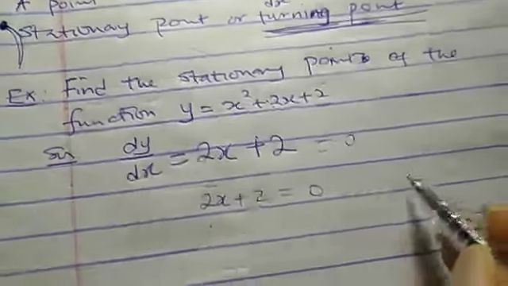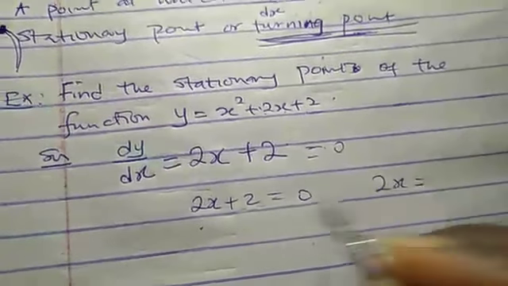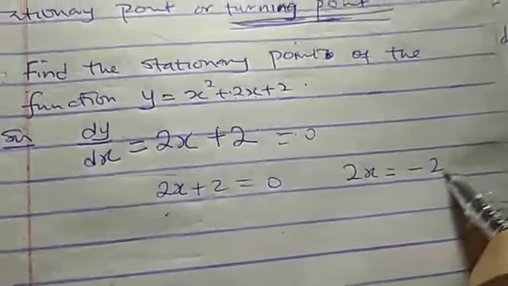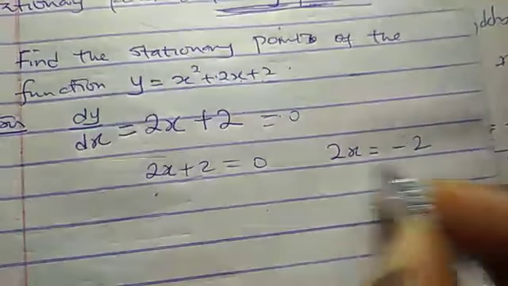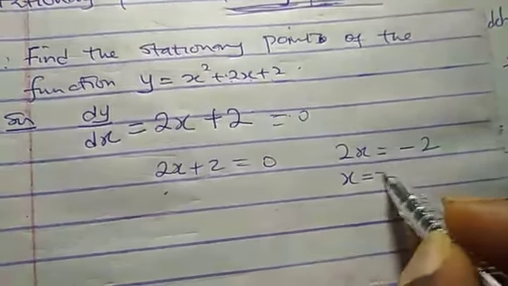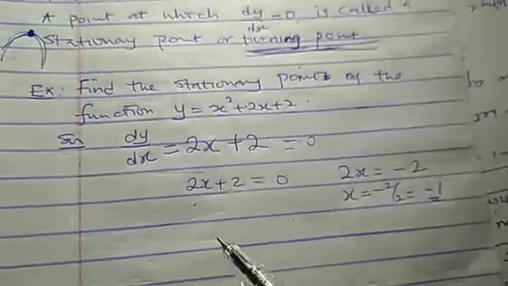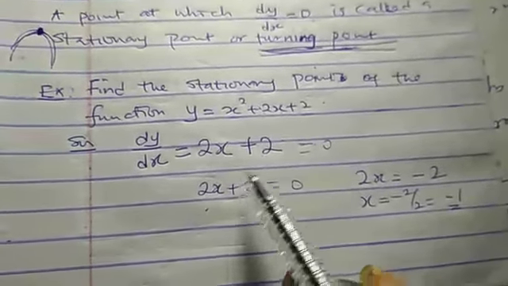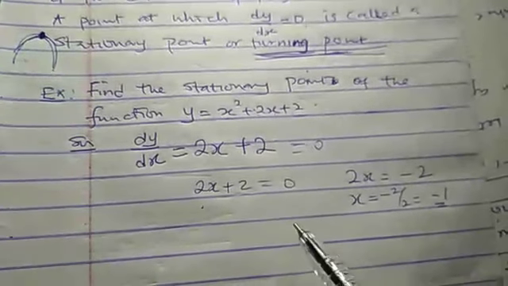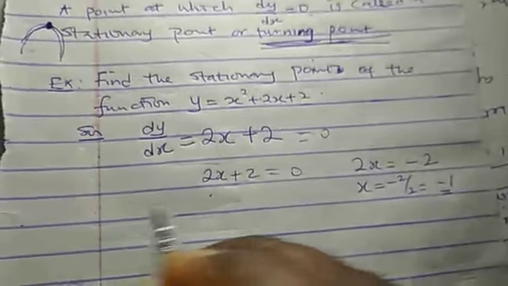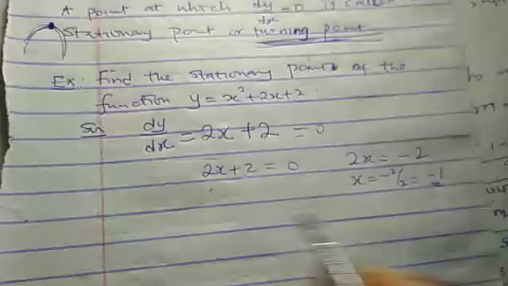From this place, if you take this 2 to the other side, we have minus 2. So if you divide both sides by 2, then x is equal to minus 2 over 2, which is minus 1. So this x equals minus 1 is our stationary point. That is how to find a stationary point. You only need to differentiate, then equate it to 0. Any answer you get there is a stationary point. So therefore, our stationary point is minus 1.